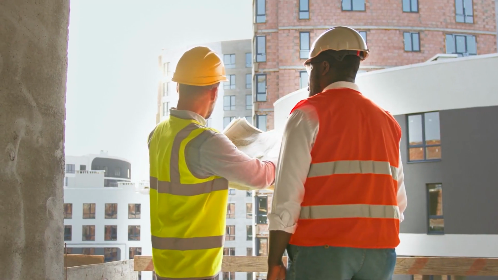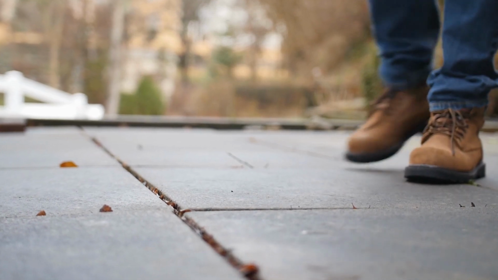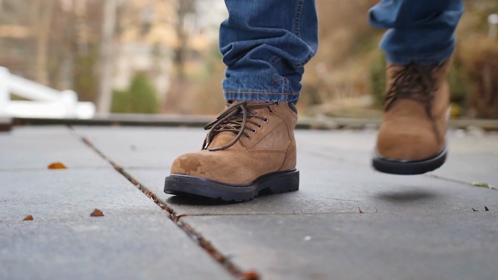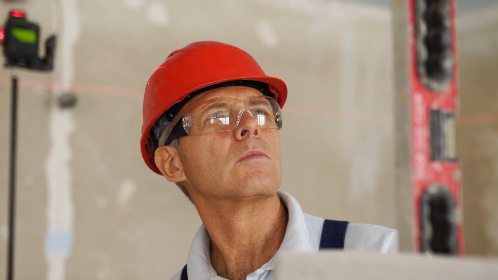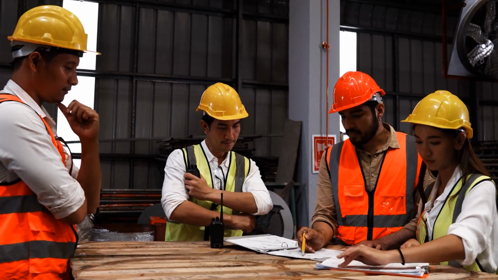Though there are a few exceptions, like if you prefer to use your own gear, or for items like steel-toed boots, which are often seen as personal use items. But just remember, any PPE used must meet OSHA standards to keep you safe on the job.